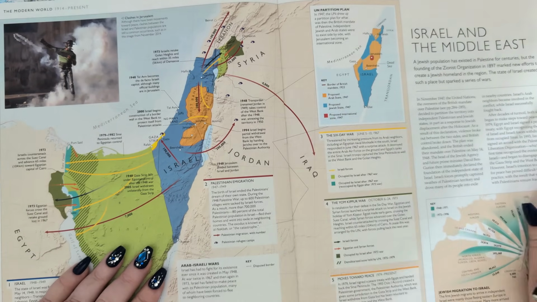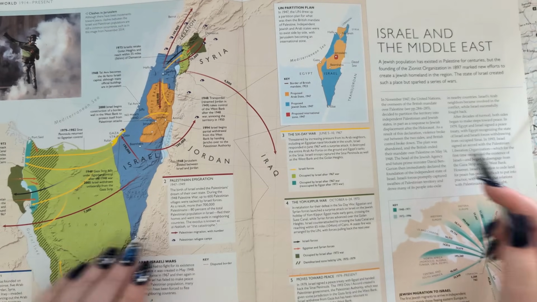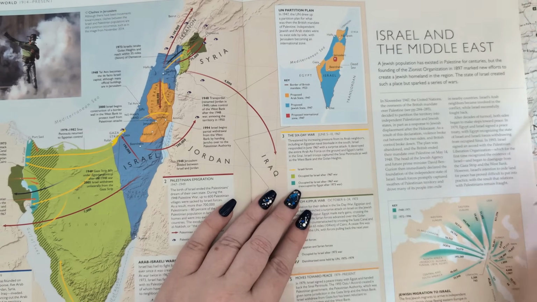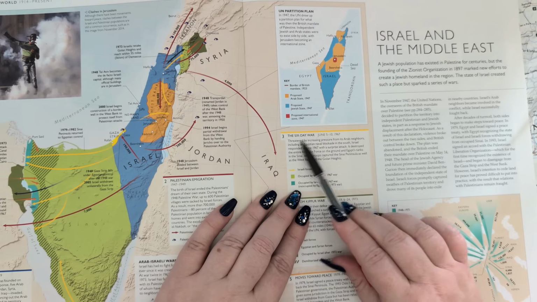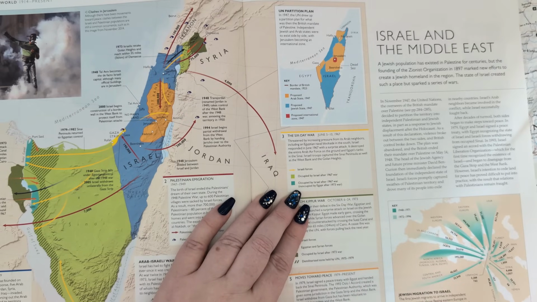Then we have the 6-Day War. This was June 5th to 10th, 1967. Isn't that 5 days? Is 6-day catchier? What's up with that?